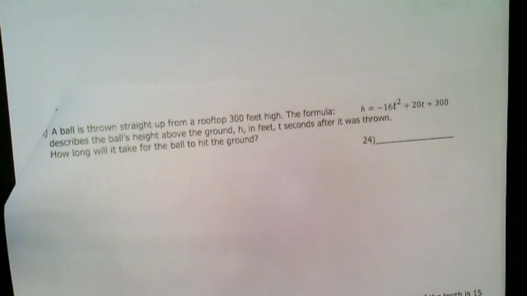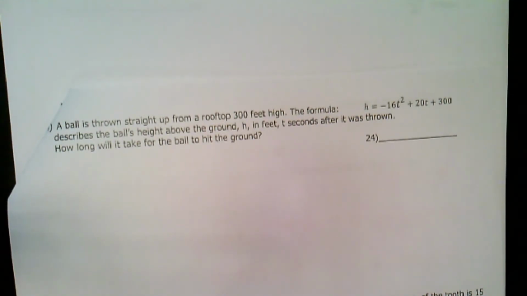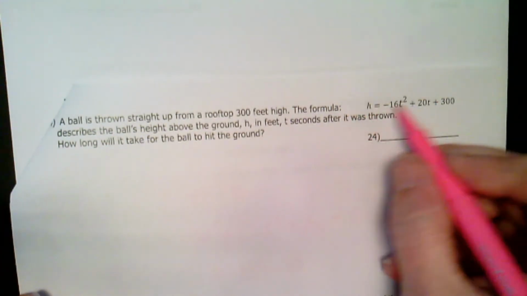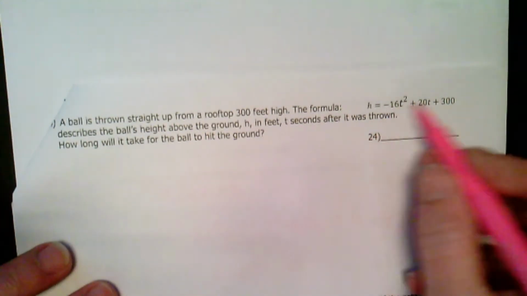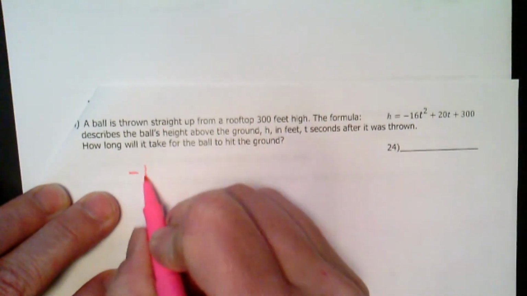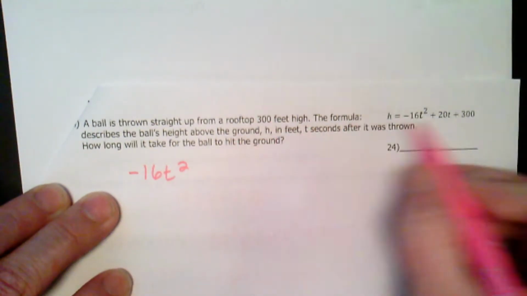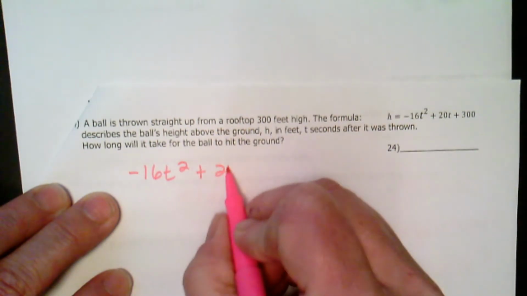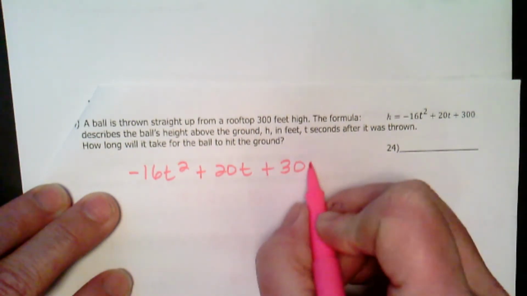Alright, last page. A ball is thrown straight up from a rooftop 300 feet high. The formula h equals negative 16t squared plus 20t plus 300 describes the ball's height above the ground, h in feet, t seconds after it was thrown. How long will it take for the ball to hit the ground? So what you're finding here is what your x or your t value is, so we're just going to factor this.